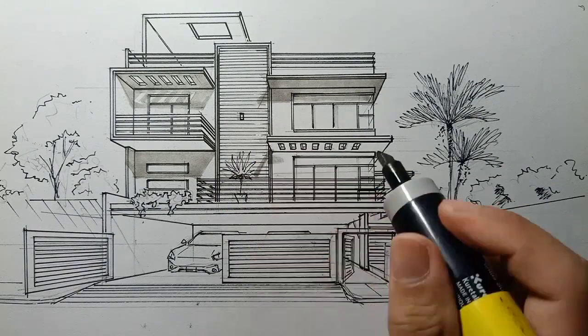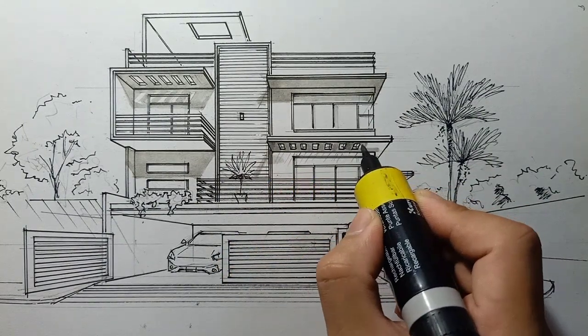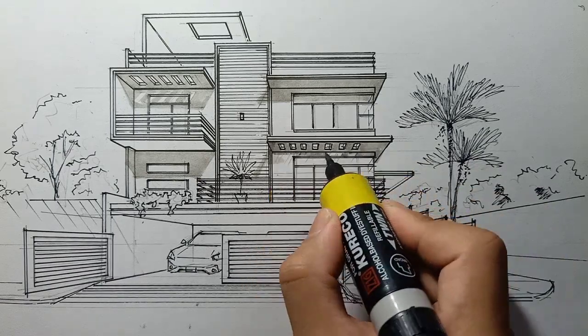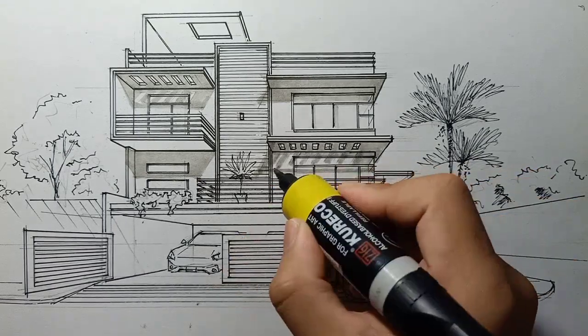And in order to determine your shadows, you need to identify the angle and location of your light source. Then project an imaginary angle and length of your shadows, as what I am doing.